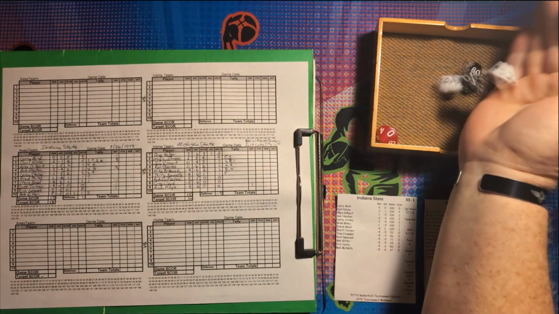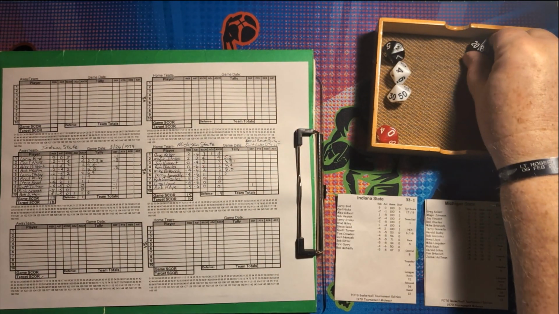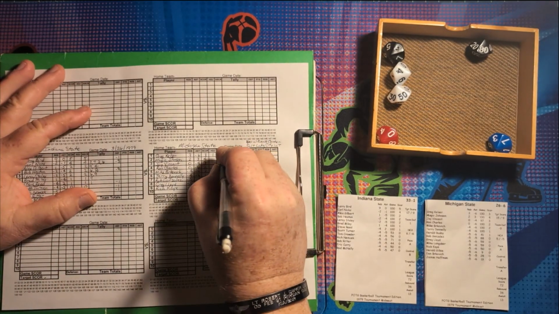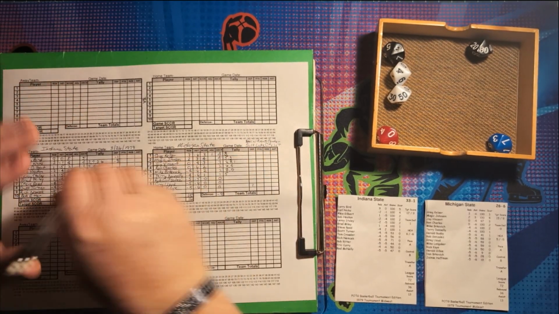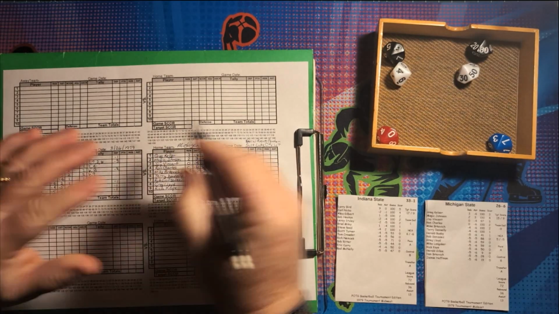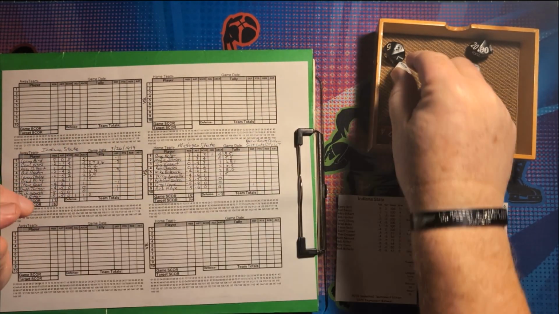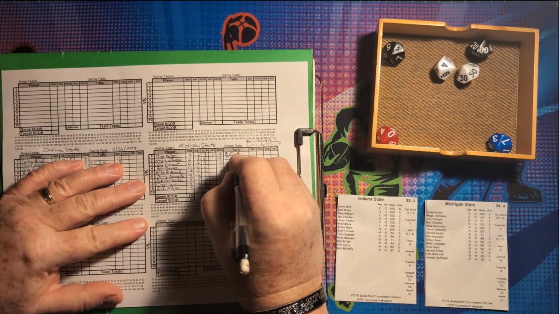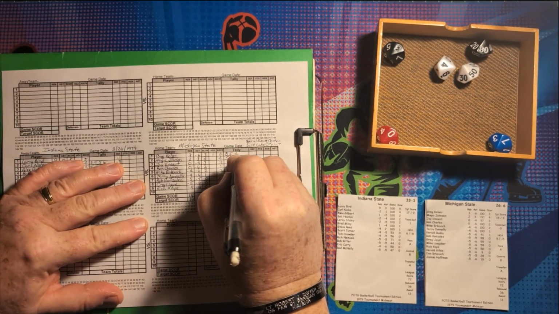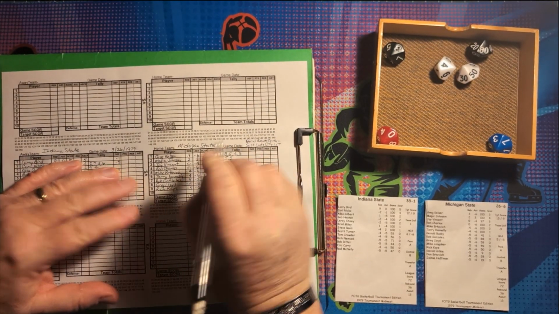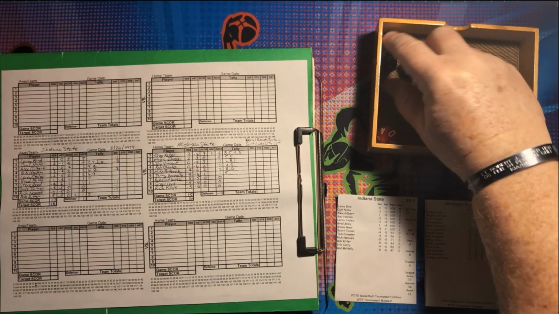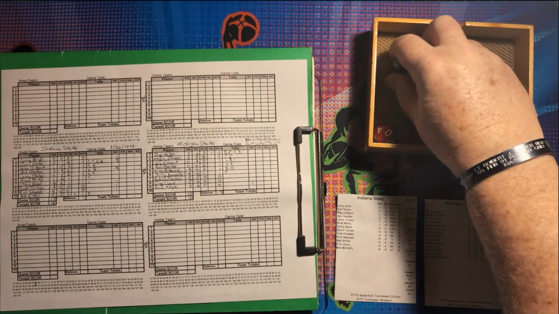Okay, and lastly is Greg Kelser for Michigan State. He gets 4 die, so he gets an 8, a 5, a 4, and a 3. And the last one will be Larry Bird. And he gets 5.